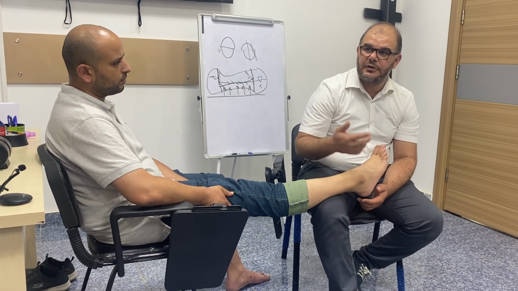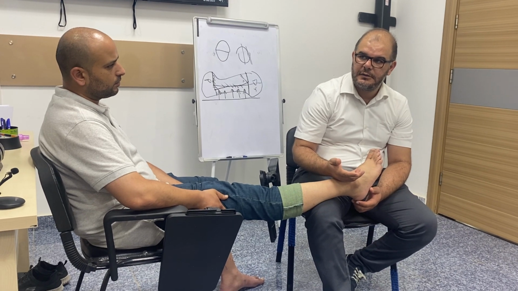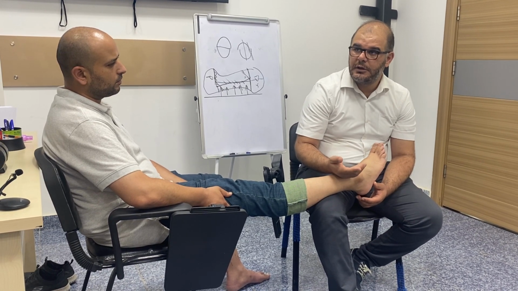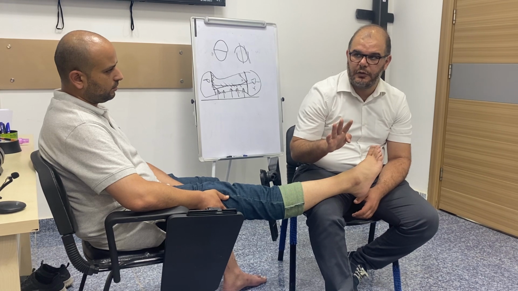Next, after the sensation, the commonly forgotten part is tendon power. You have 4 tendons that you need to examine all the time.